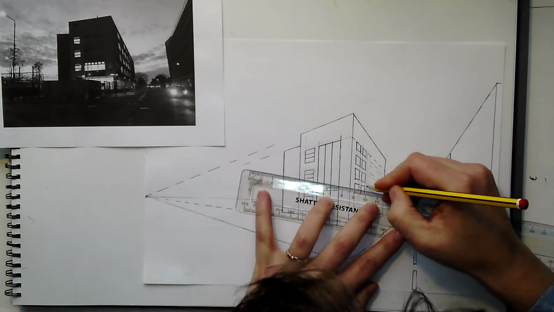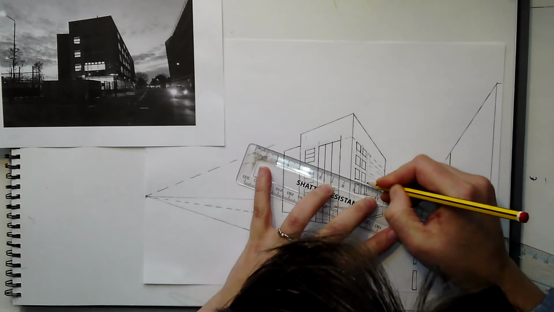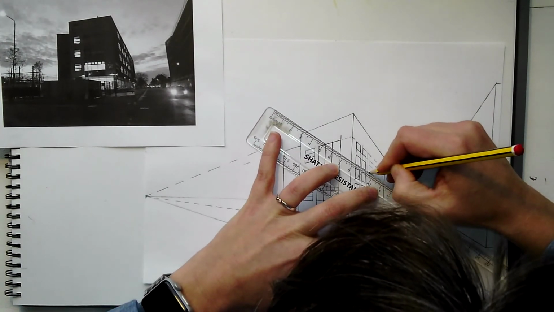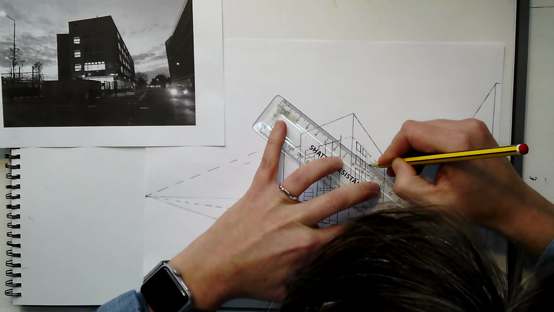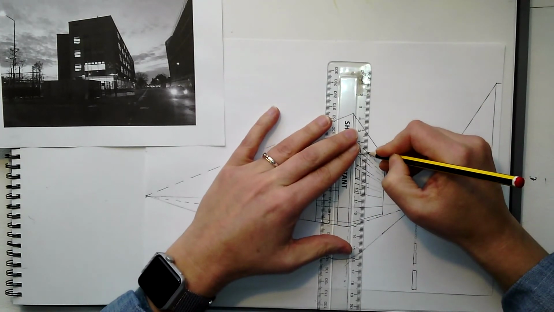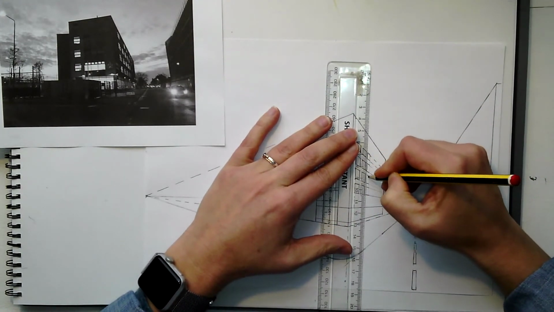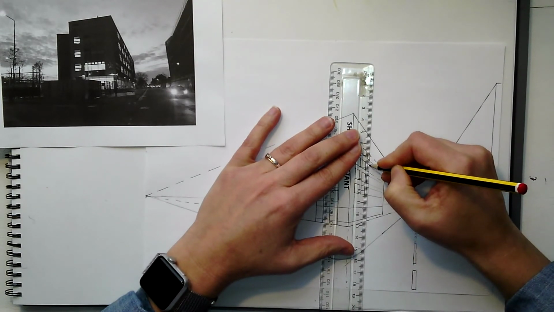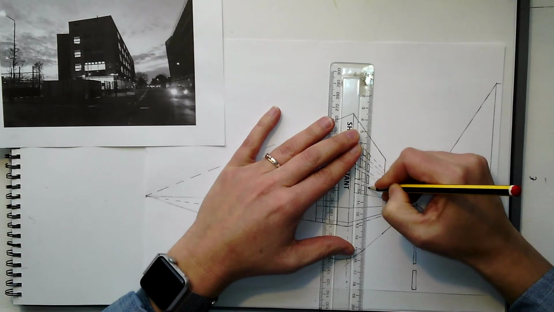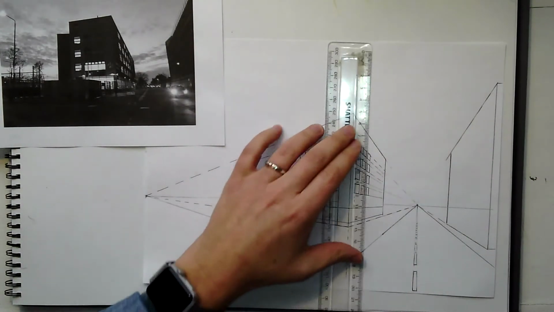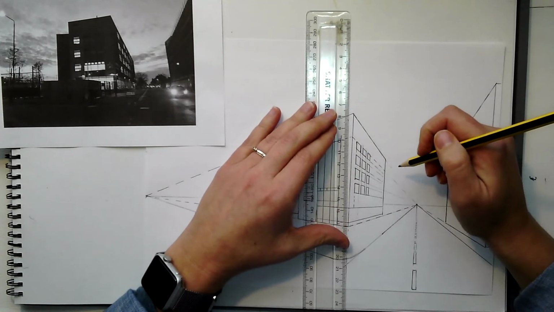I'm going to draw those in. Done all the tops and bottoms, now I do all the sides. I find this just a slightly quicker way of doing it than doing one window all the way around and moving up to the next window all the way around, but if you prefer to do it like that, that's not a problem at all. 1, 2, 3, 4, 5.